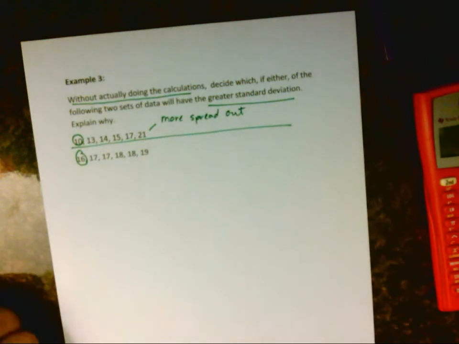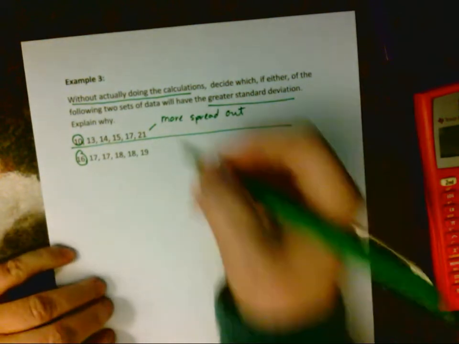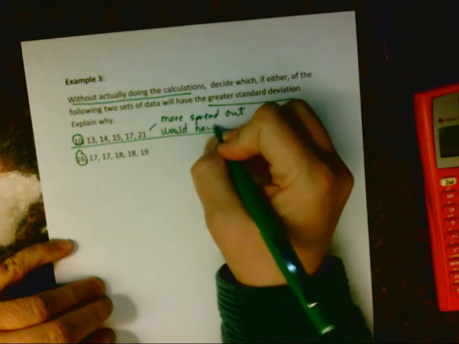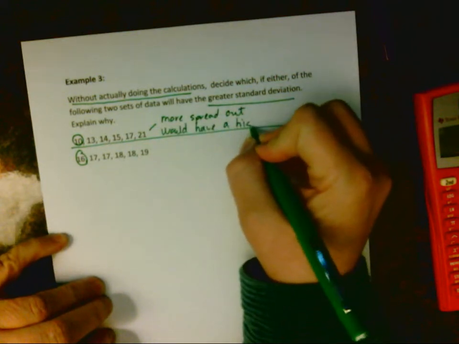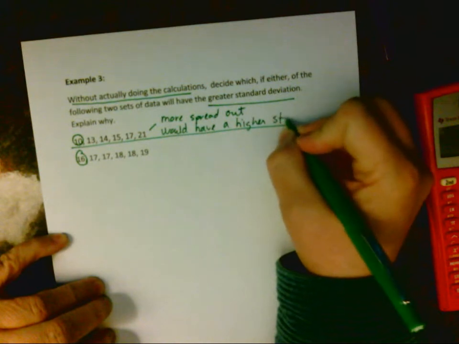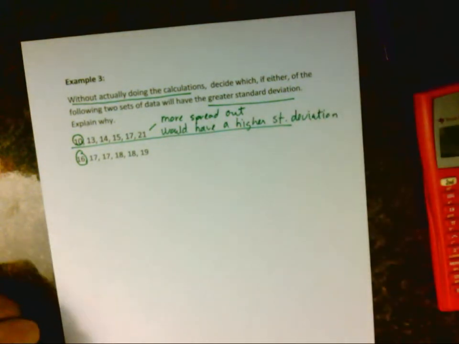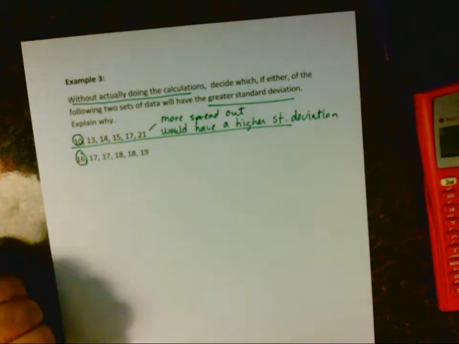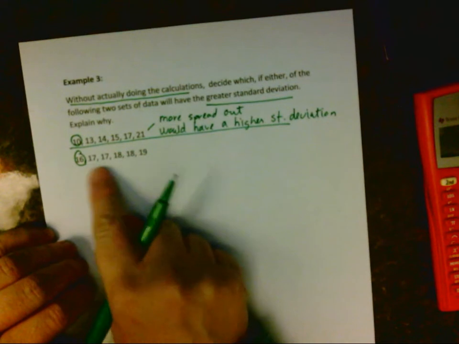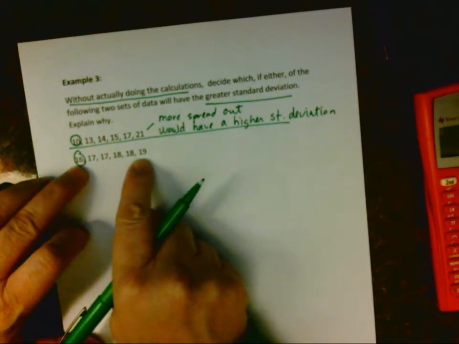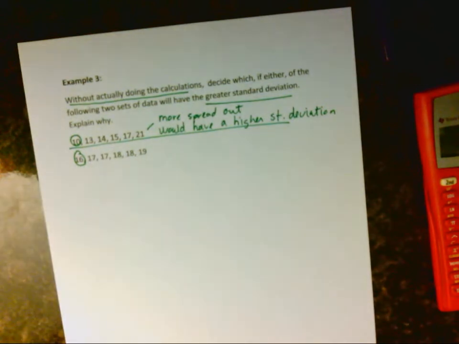The data is more spread out from the low to the high, and it would have a higher standard deviation. And we can just tell that because it's more spread out. If you average the deviations from the average, they have to be greater. This is all close together, right around 17, 17 and a half. It's very tightly fitting in there, okay?